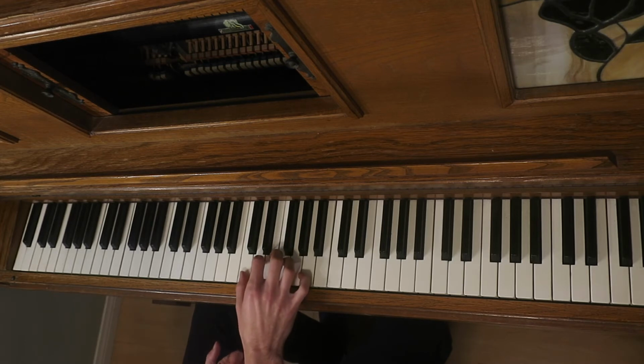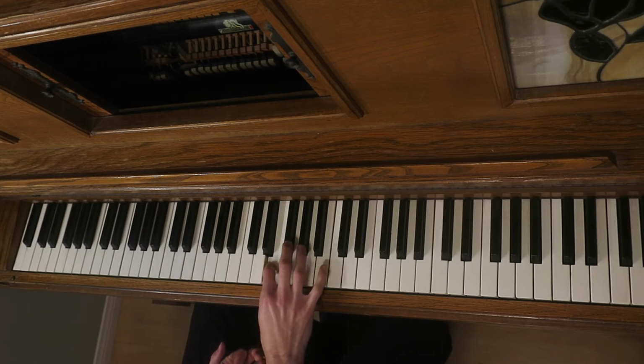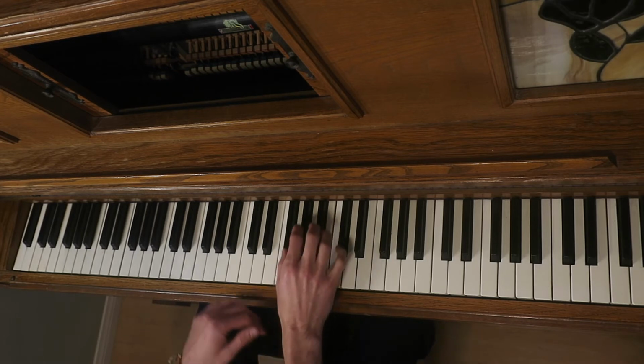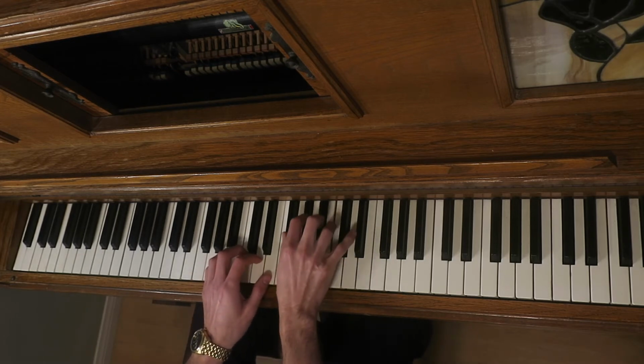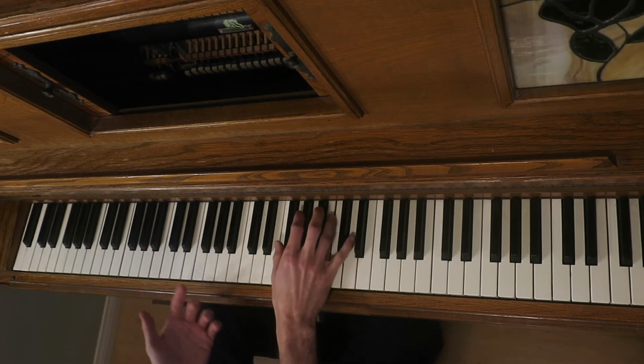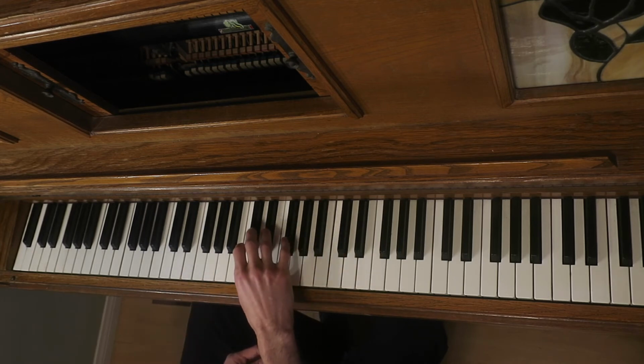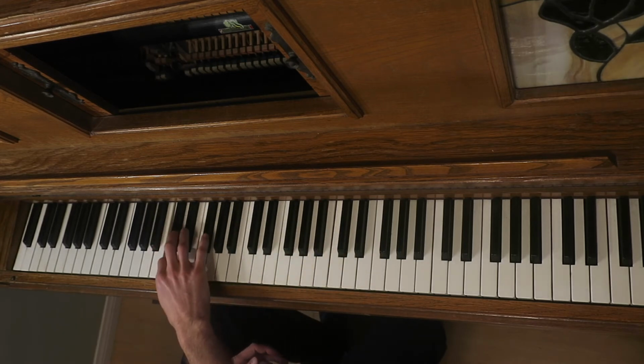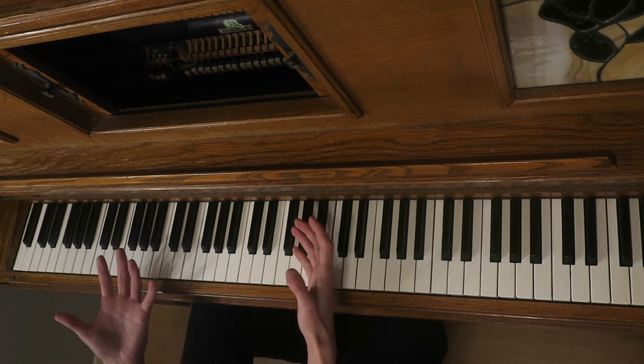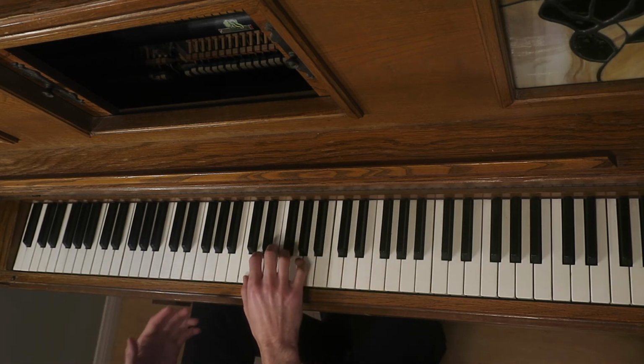So a whole step here is, these are all whole steps. So if you play all whole steps in a row, it sounds like you're falling into a dream. If you play all half steps, you're playing chromatically and it sounds like you're falling down. So a scale is a mixture of whole steps and half steps.